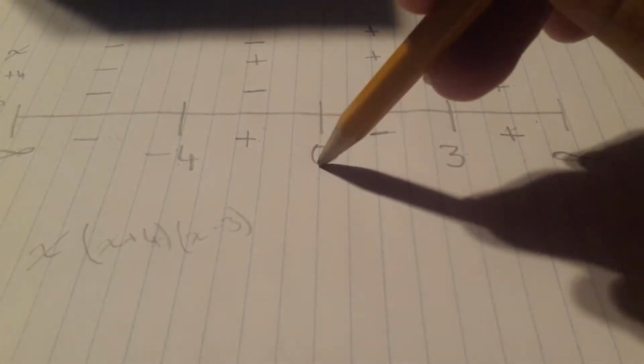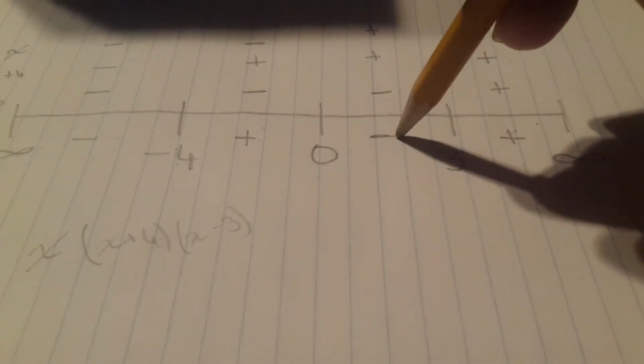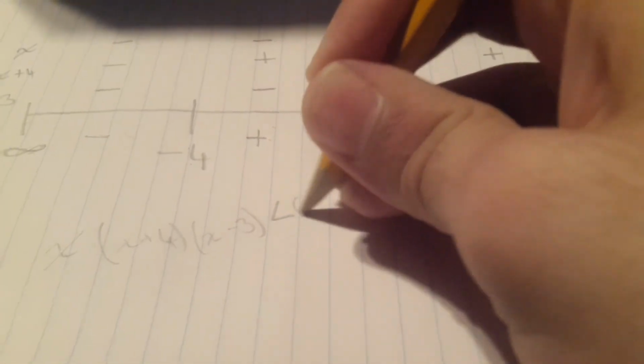Between 3 and infinity, we're positive. Between -infinity and -4, we're less than 0, we are negative. Between 0 and 3, we are less than 0, we are negative. So if you want to find out where x times x plus 4 times x minus 3 is less than 0, it's in this section and in this section.